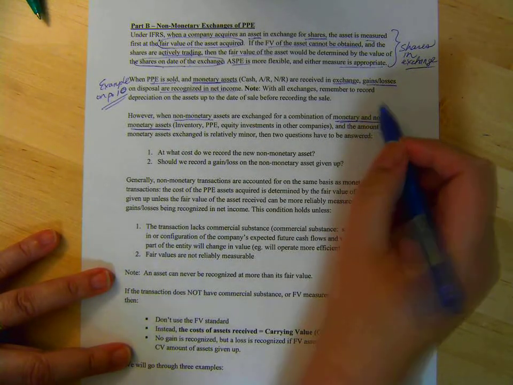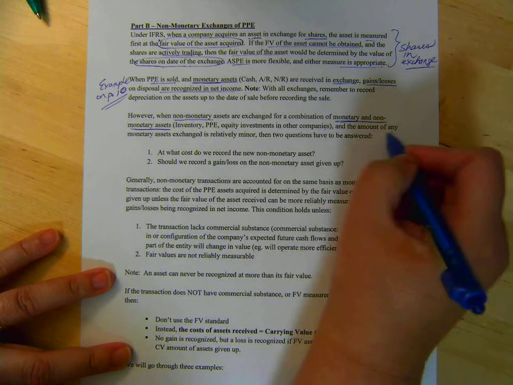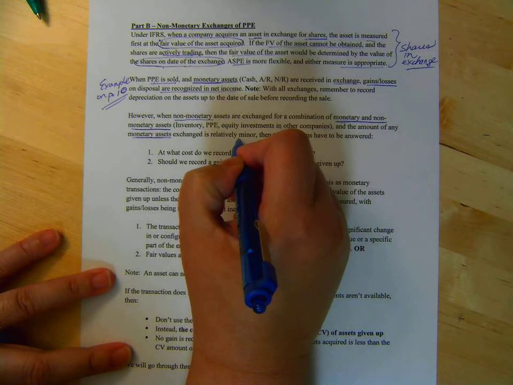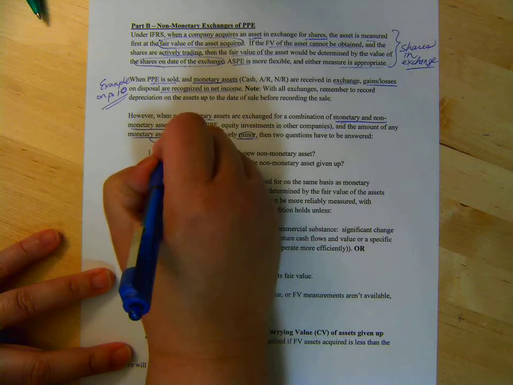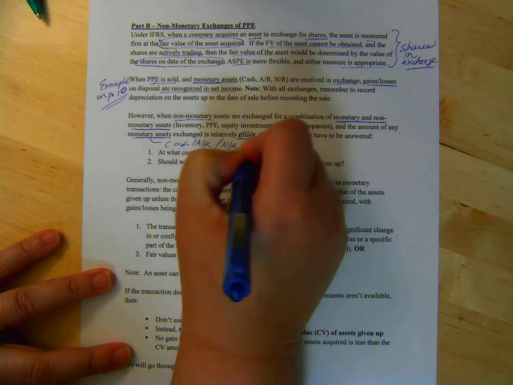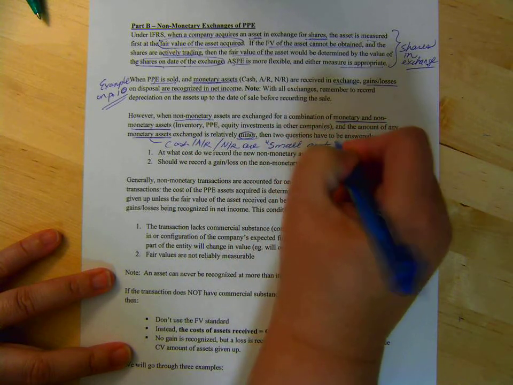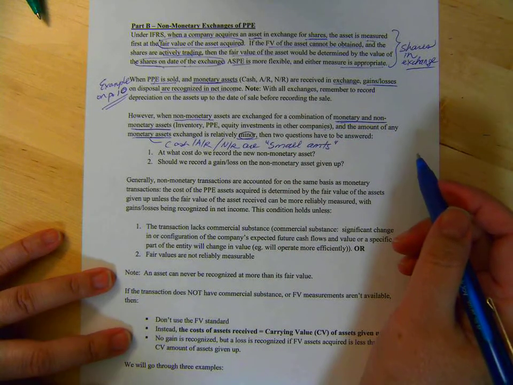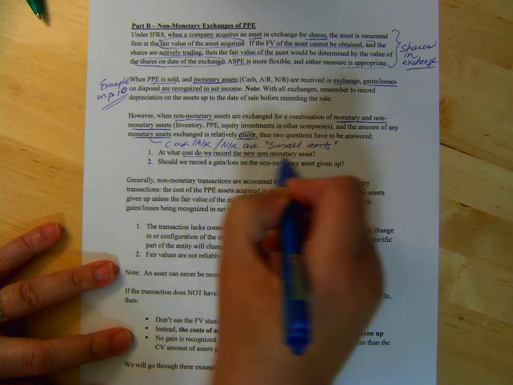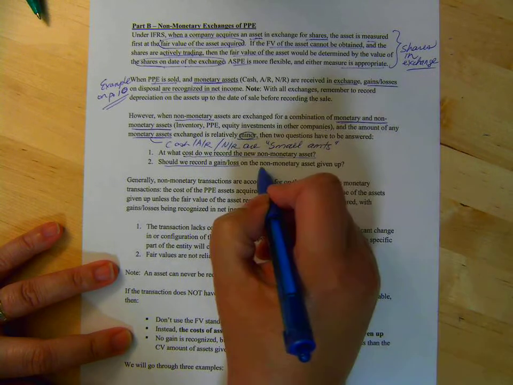Now, if this happens, non-monetary for a combination of monetary and some non-monetary, if the amount of monetary assets exchanged is minor, so that means cash, AR, and NR are small amounts, and we'll talk about that when we do some examples, then the questions arise. At what cost do we record the new asset? And should we record a gain or a loss on the non-monetary asset given up?